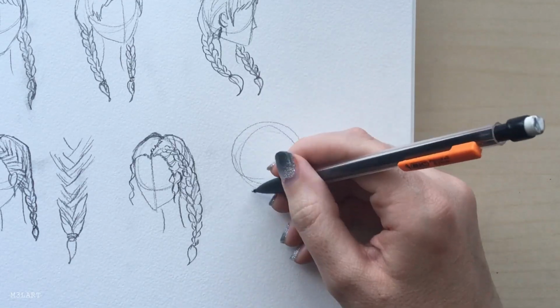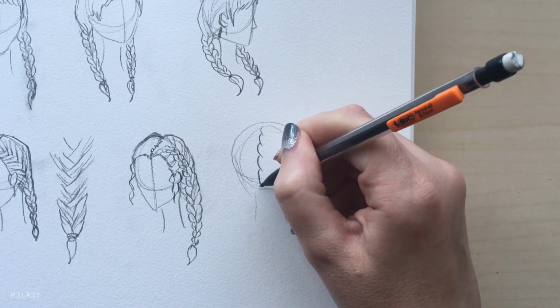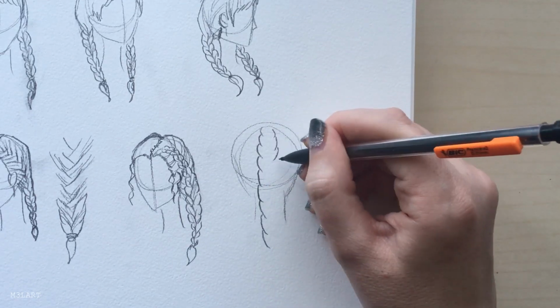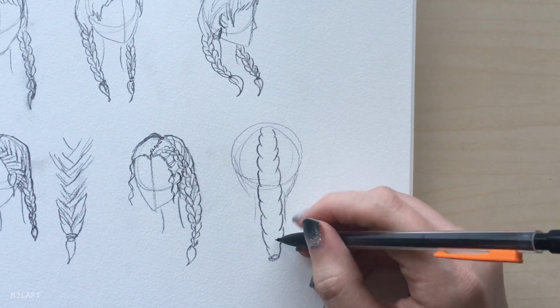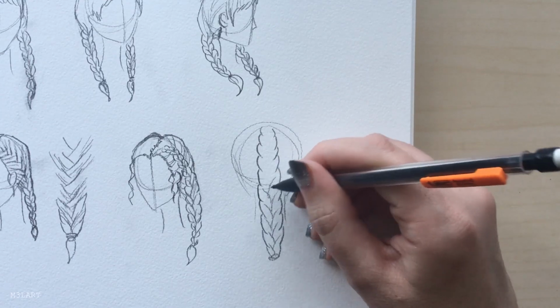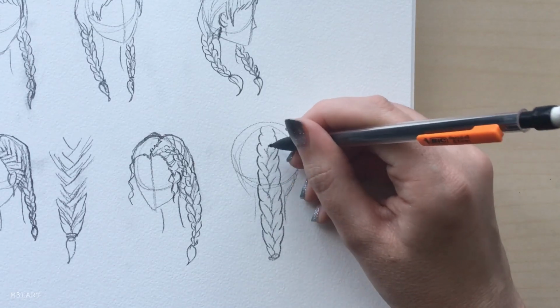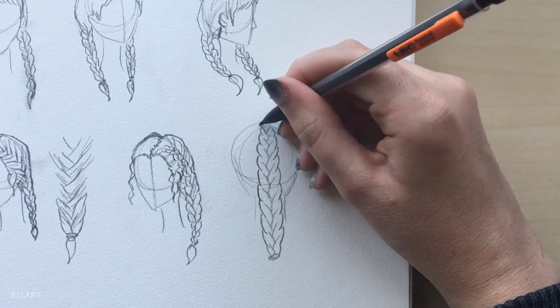Once again, I'll show you a simplified version of this from the back. I'm doing my braid outline right on top of the scalp, having it start small and get larger as it gathers more hair. And then at the neckline, where there isn't more hair being added, I'm tapering it back down again as it goes to the ends. Then adding my overlapping center lines all the way up to the top.